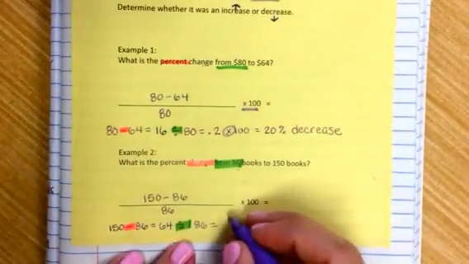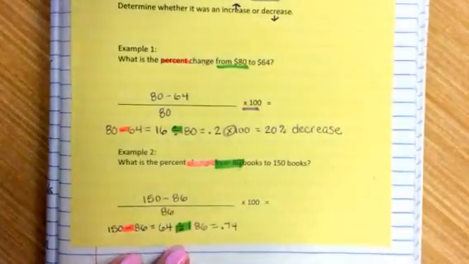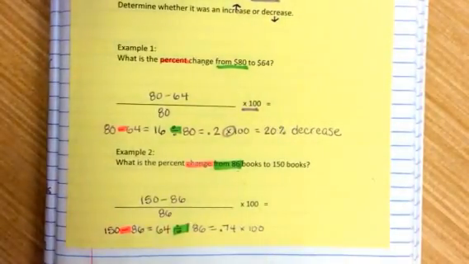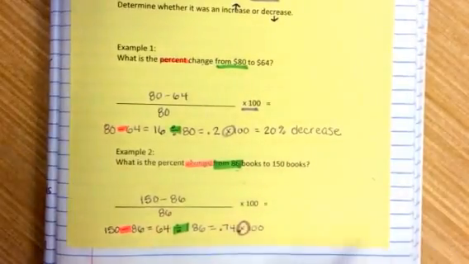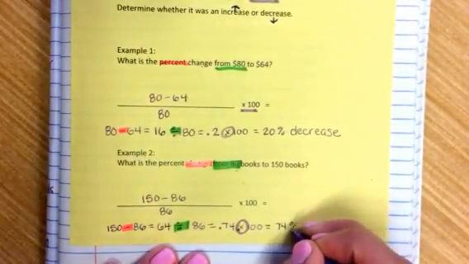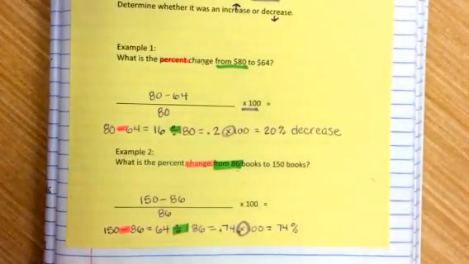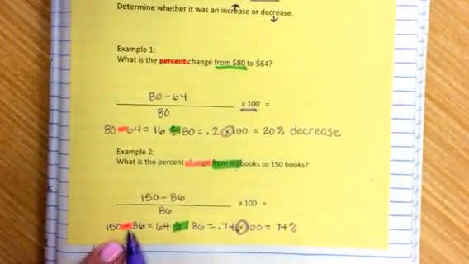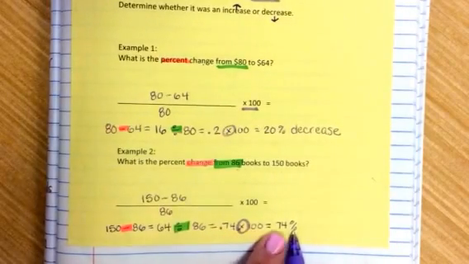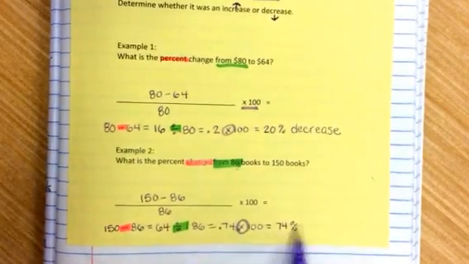And you will get 0.74. And then my last step is to multiply by 100, and we get 74%. So again, 3 steps. Subtract the two amounts, divide by original, multiply by 100, and we get our percent change. So this number changed 74%.